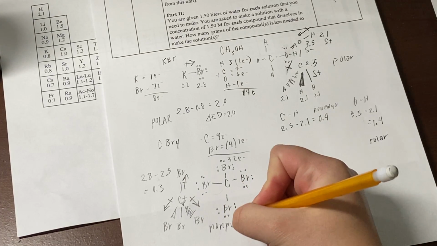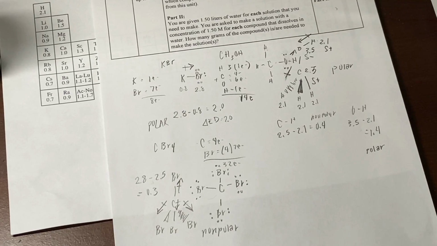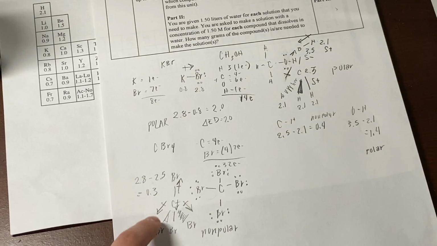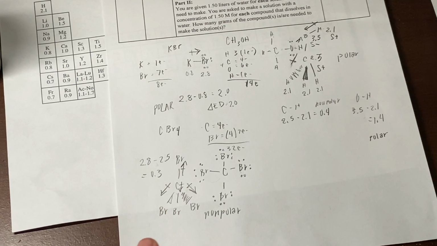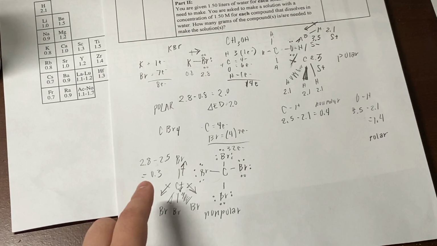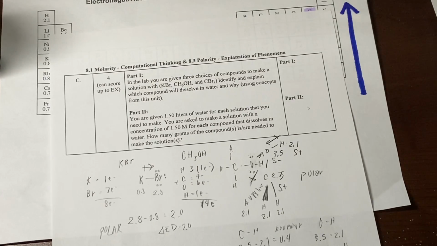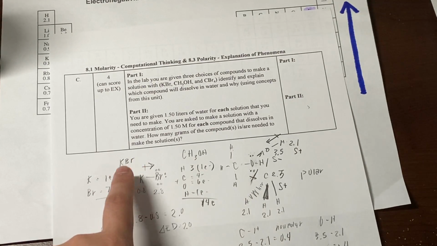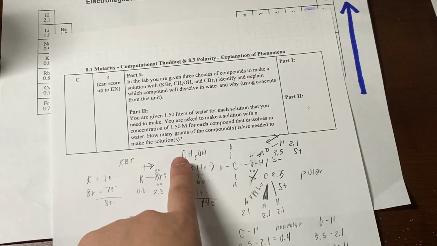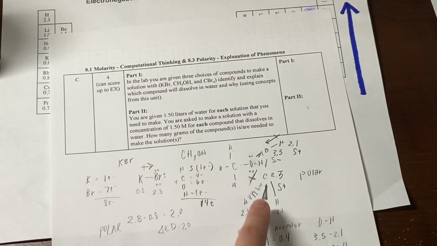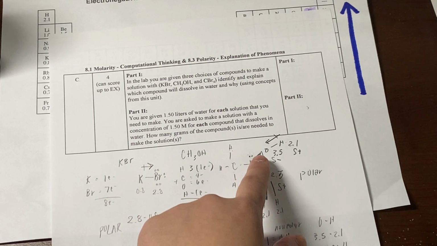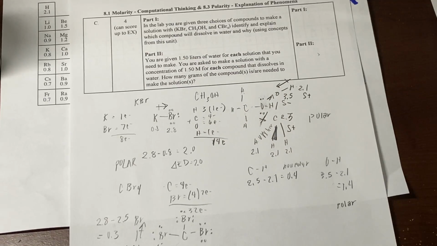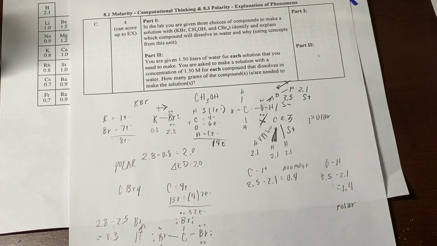So it's non-polar. And this makes sense as well because from our Lewis structure and the drawing that we did with the bonds, we can see that the shape is symmetrical and they're all balanced, whereas for KBr it's skewed this way, and CH3OH it's all skewed towards oxygen, making these two polar and this one non-polar.